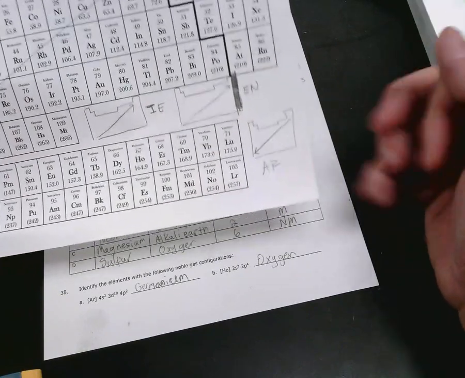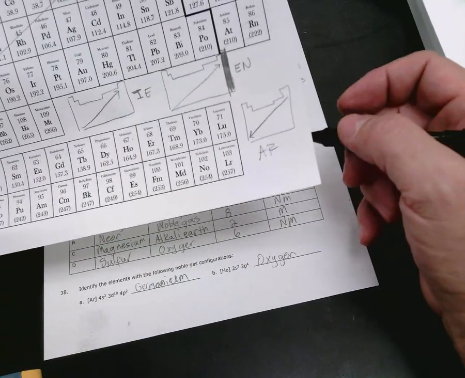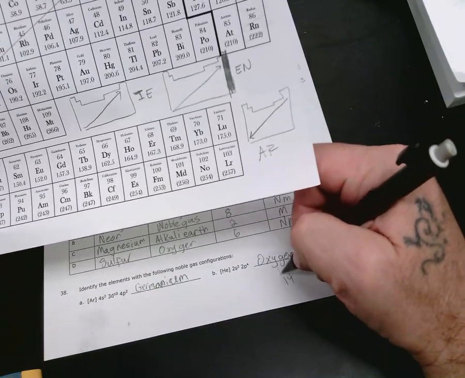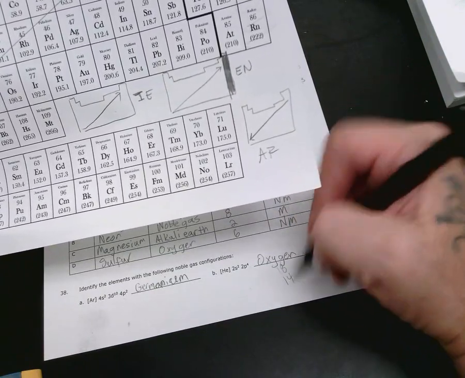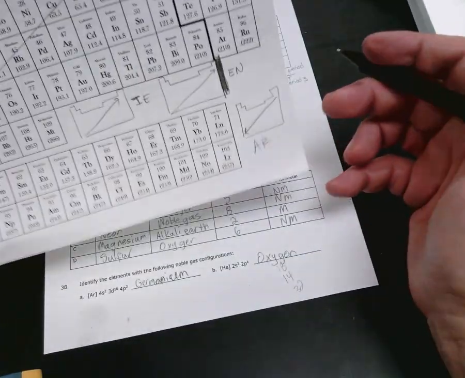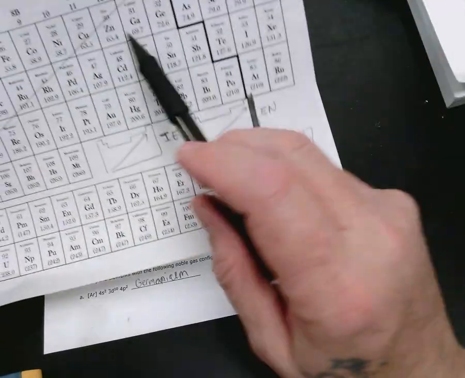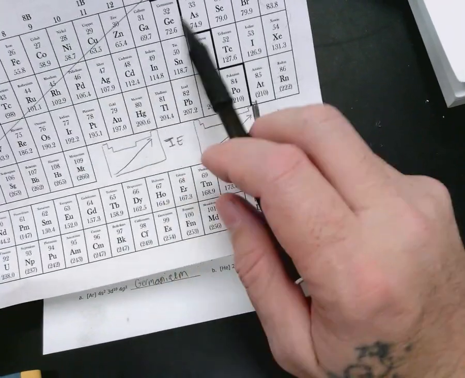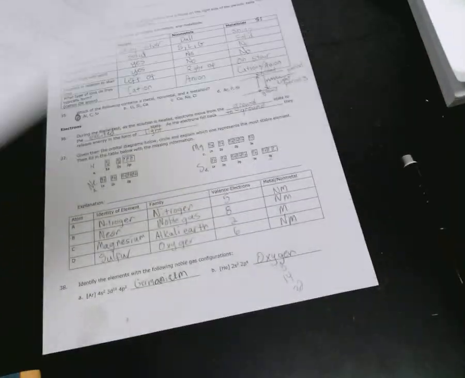I can't even do math anymore. That's 32, right? 32. Okay. So it has 32 electrons, and I can look on here and go, 32 electrons is definitely germanium, and there we are. All right, starting a new video with page 6.